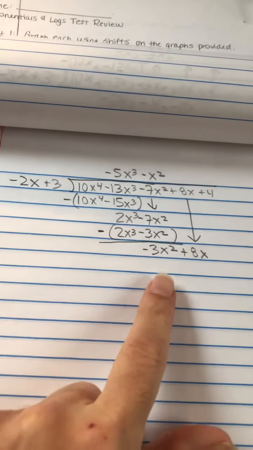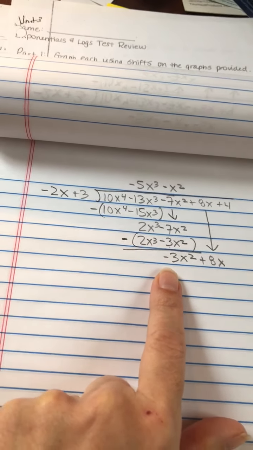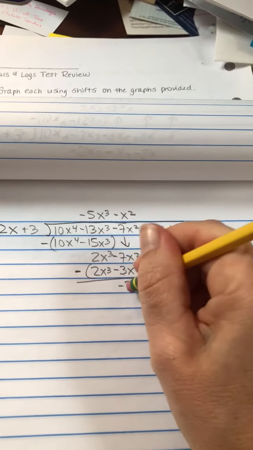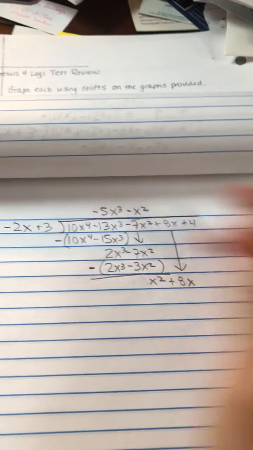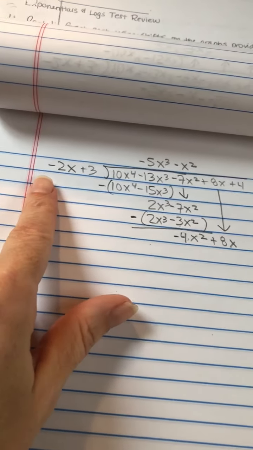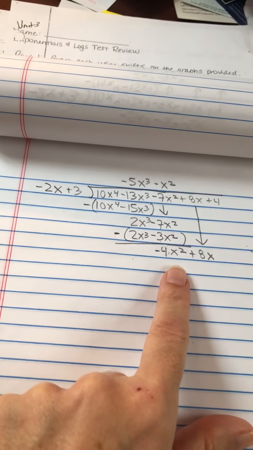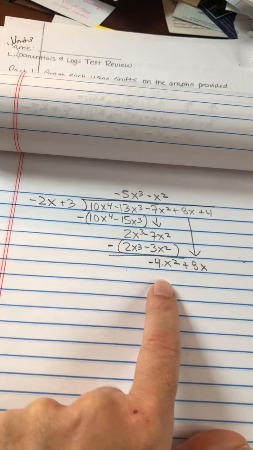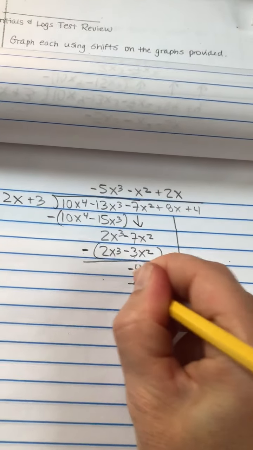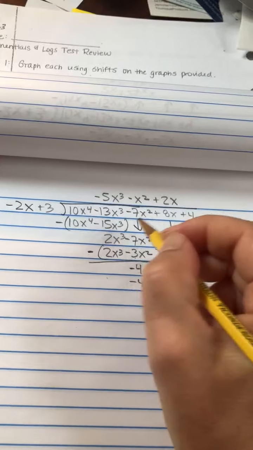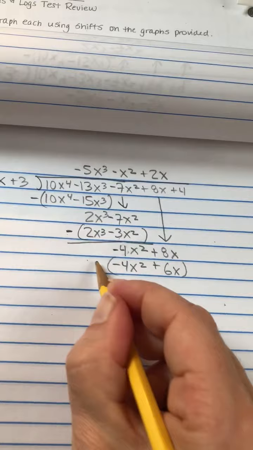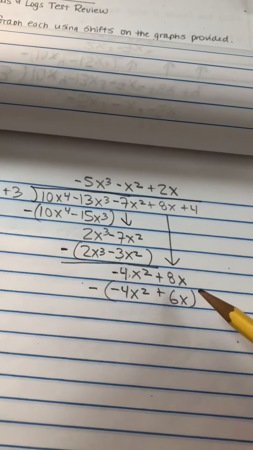And negative 2x goes into negative 4x squared 2x times. Multiply that, you get negative 4x squared, and you get 6x. Subtract, so you're changing all the signs. The first two will cancel out. You get 2x.